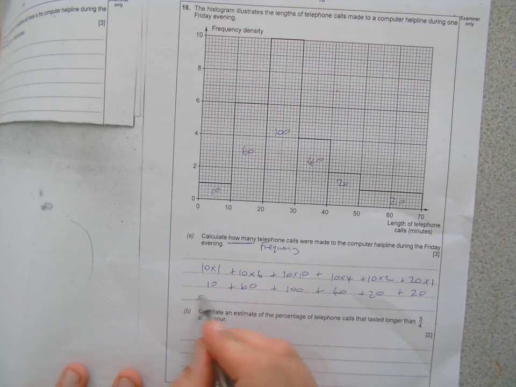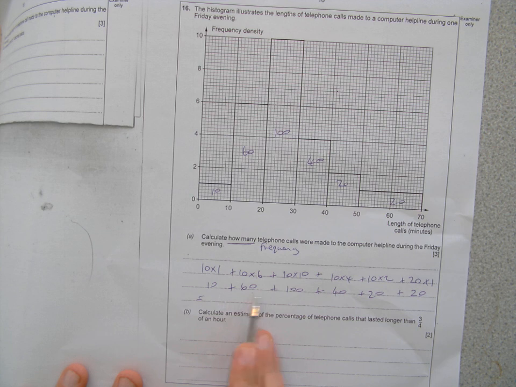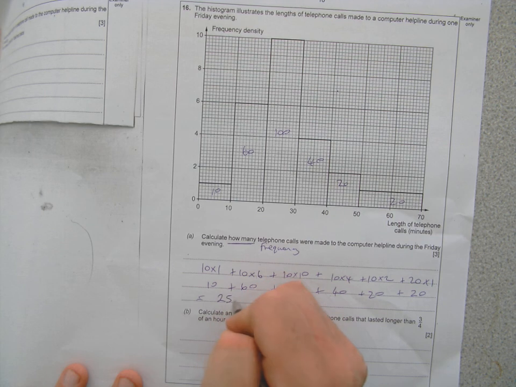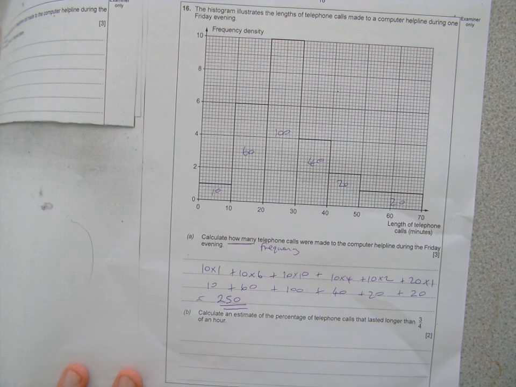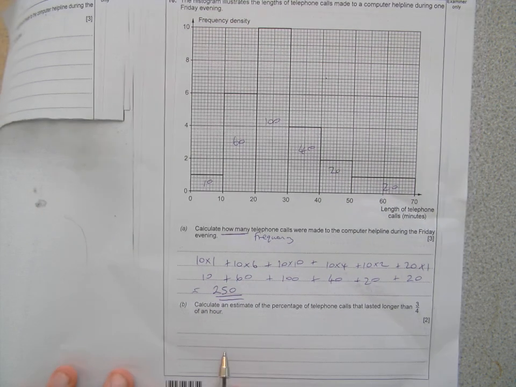Obviously I need to add these up then. 10 and 60 is 70, 170, 210, 230, 250. So 250 calls were made. Brilliant. Then it says part B.